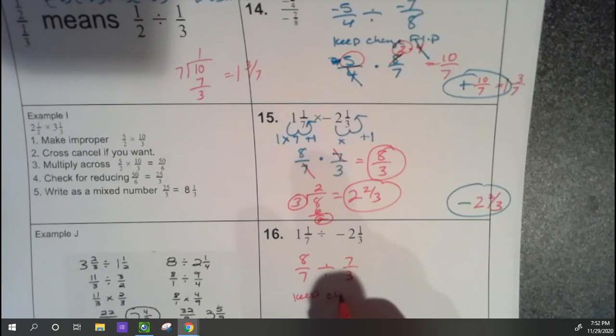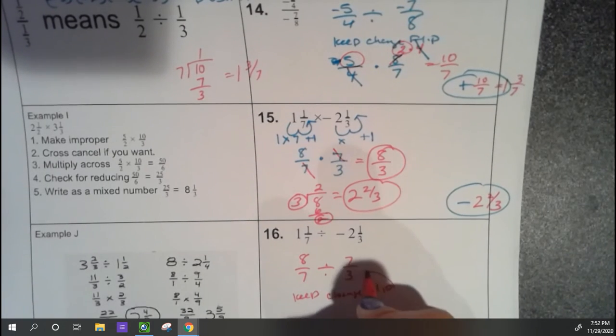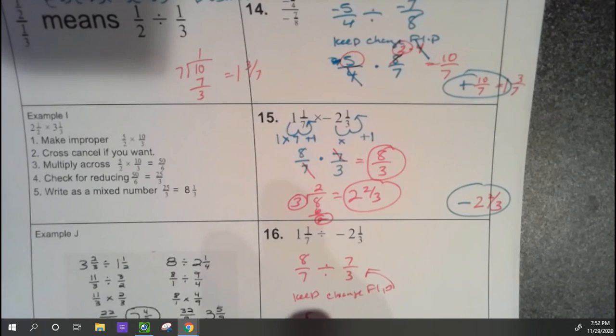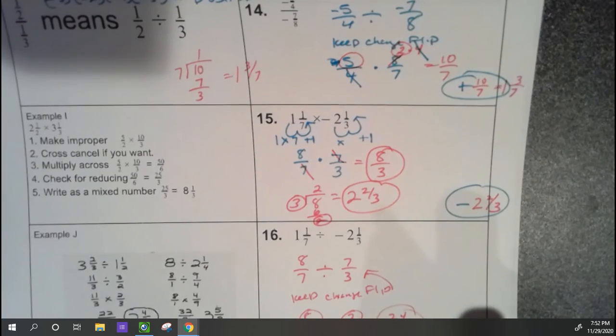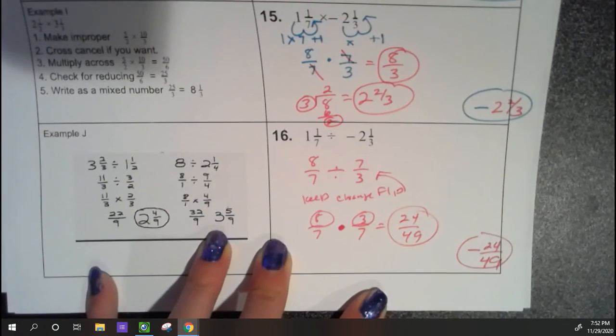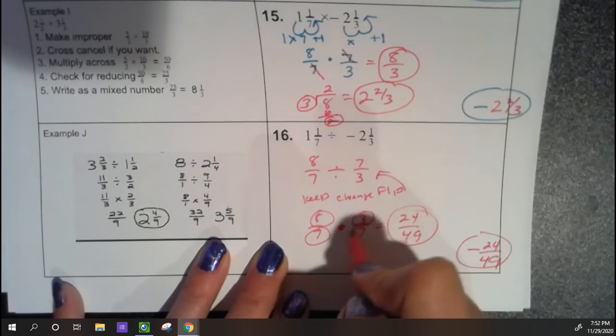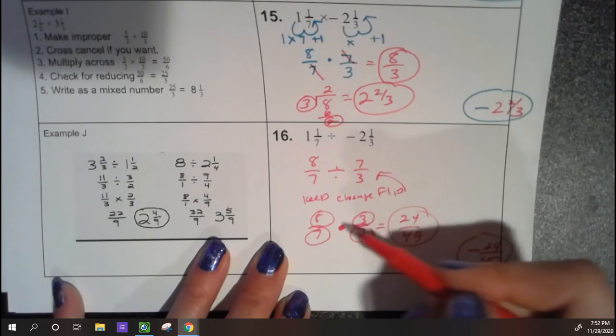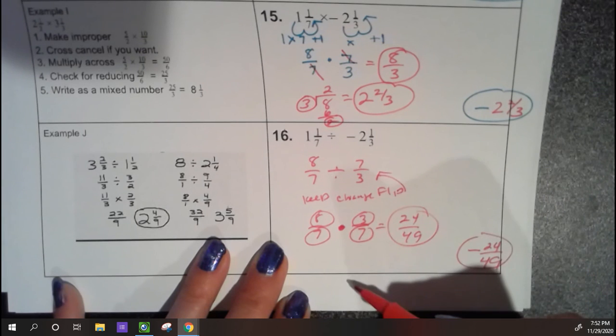Keep, change, and then flip. This is the one that flips. This is my keep. This is my change to multiplication. This is my flip. So that's 24, and that's 49. Okay, so it's 24 over 49. Nothing cross-canceled here. There was nothing on the top that matched anything on the bottom.